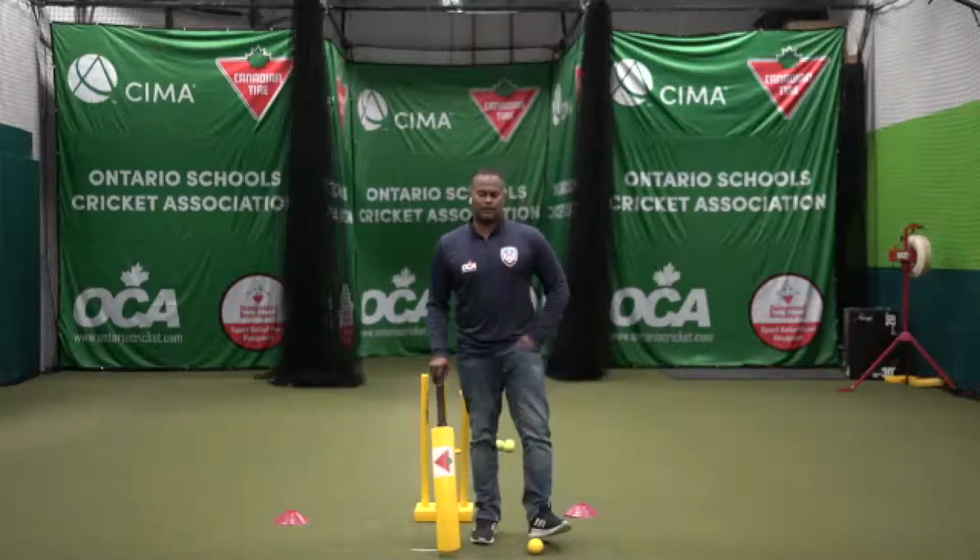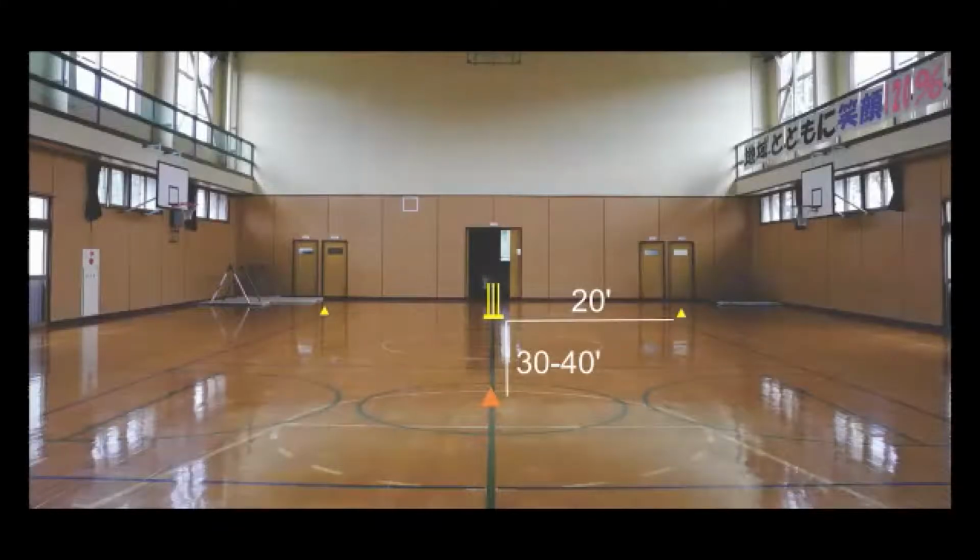Now, if we go back to that graphic of the gym, the batter will be standing in front of the 3 sticks. And again, the batter's job is to hit the ball. That's the number 1 job that the batter has to do. And then after contact is made, the batter must run. Or if the batter misses, the batter must run to either cone on either side. They can pick a cone and get back in position for the next ball.